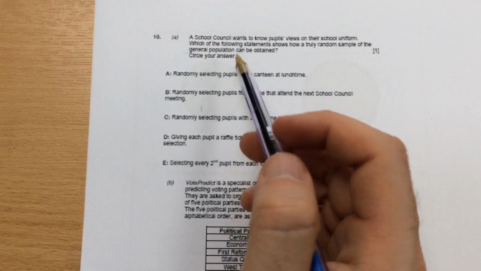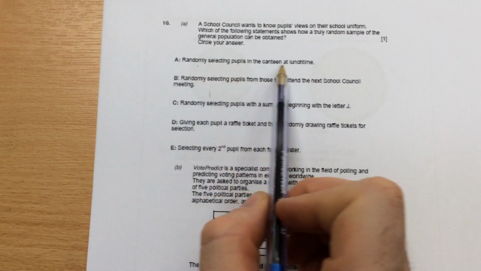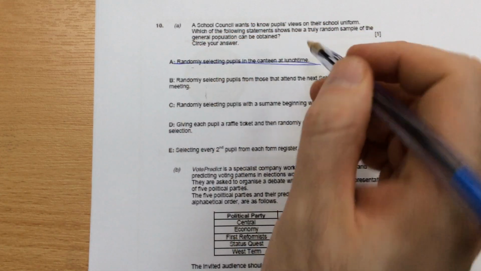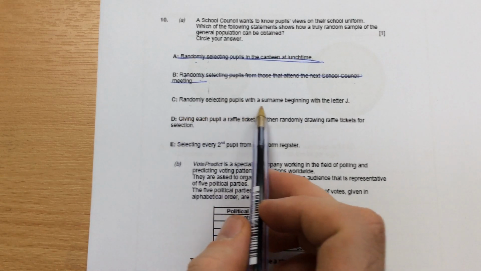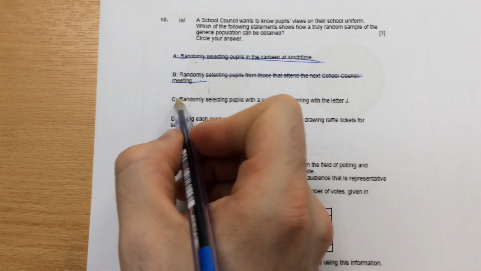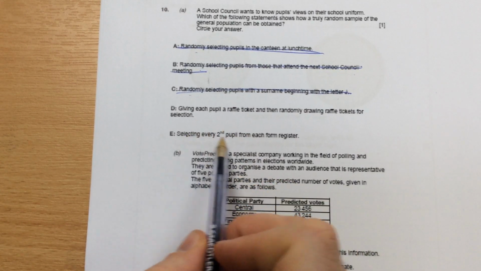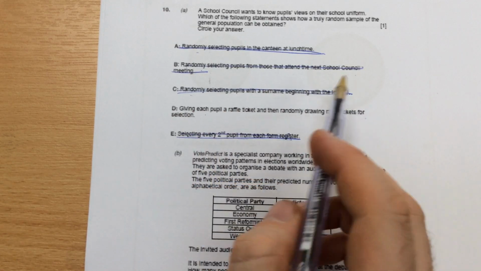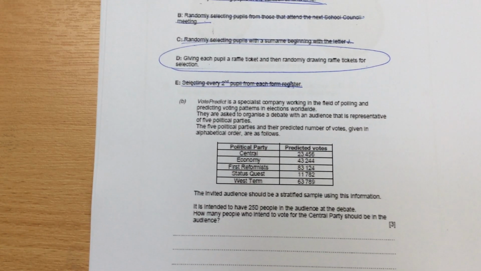So, school council, which of the following shows how a truly random sample can be obtained? Randomly selecting people in the canteen? No, because if they're not in the canteen, they can't be picked. Randomly selecting people from those that attend the meeting? No, because if they're not at the meeting, they can't be. Randomly selecting people with a surname beginning with J? No, because if your surname doesn't begin with J, you haven't got a chance. Selecting every second pupil? Again, no, because the other people haven't got a chance. Giving each pupil a randomly drawn raffle ticket is a random sample.